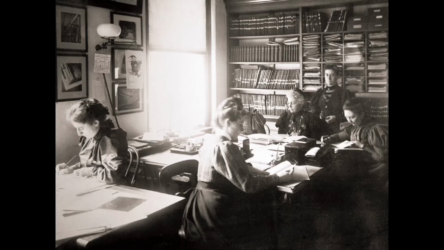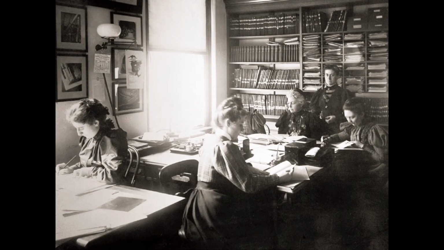Wives, sisters, daughters, all played a part. And there was plenty to do. They were called computers because there was a lot of computing work, copying work, record keeping.